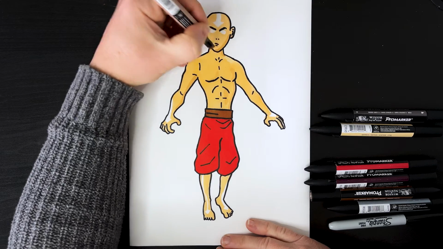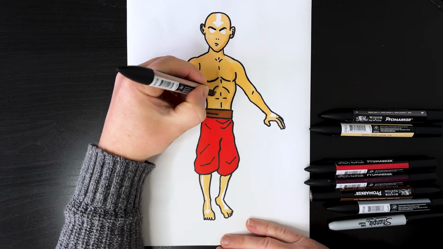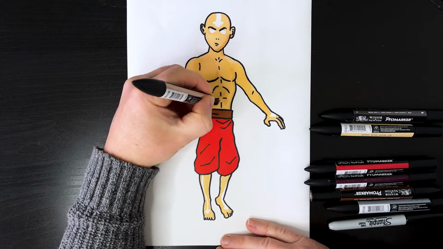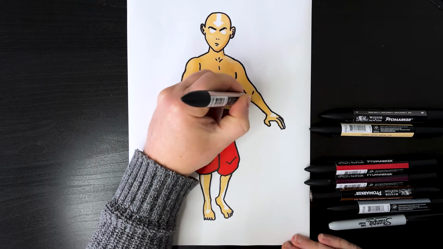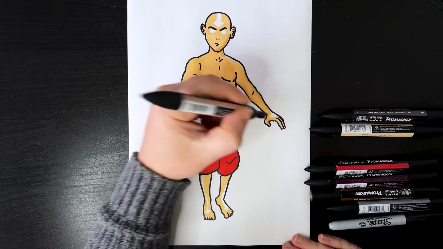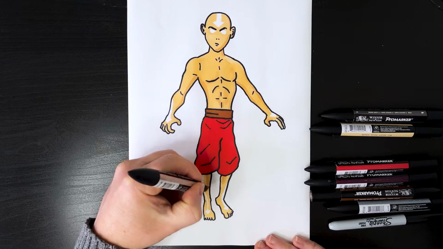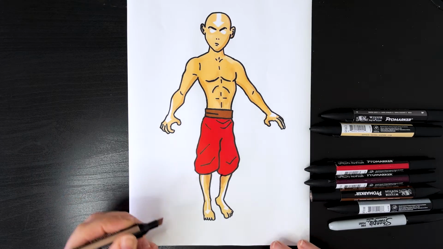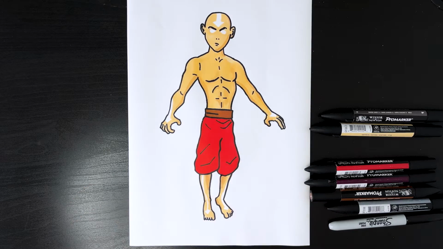Don't really need to do much. Maybe just under there. These areas here just show off the accent of his muscles, maybe just under there. A little bit around here. And then maybe just the inner parts here. There we go, where his feet are. So we'll just show a little bit of shading either side of that.